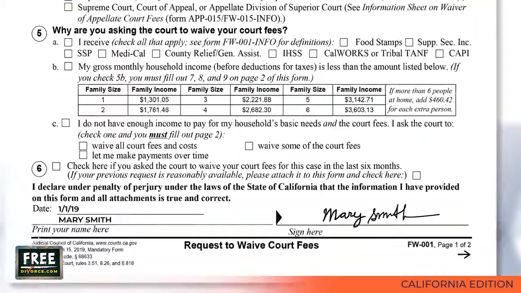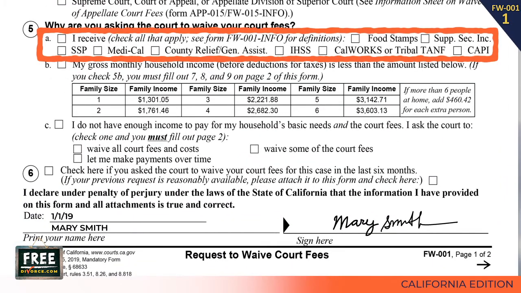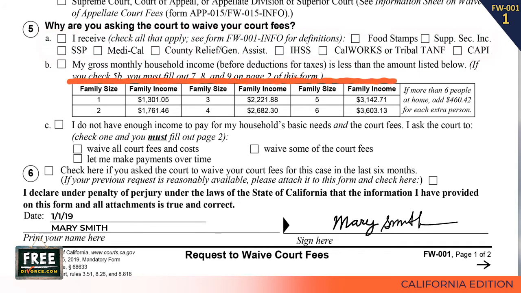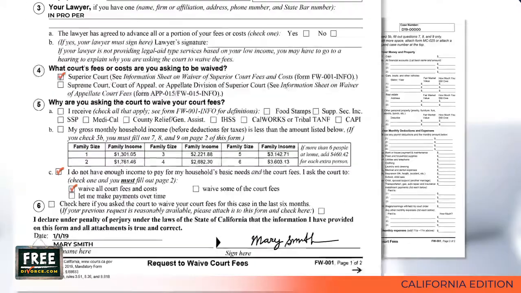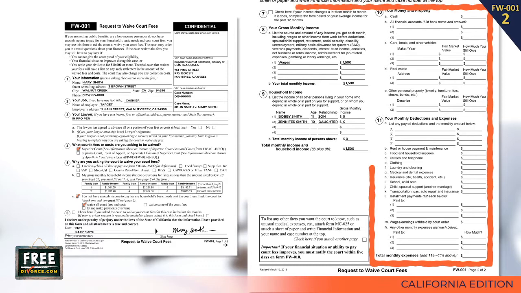If you do not receive benefits from any of the public assistance programs listed in section 5A, and your household income exceeds the amounts listed in the chart in section 5B, then check box 5C, and also check the box in section 5C that asks to waive all court fees and costs. Date and sign the form.